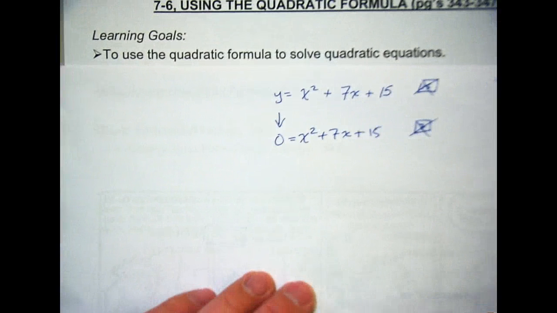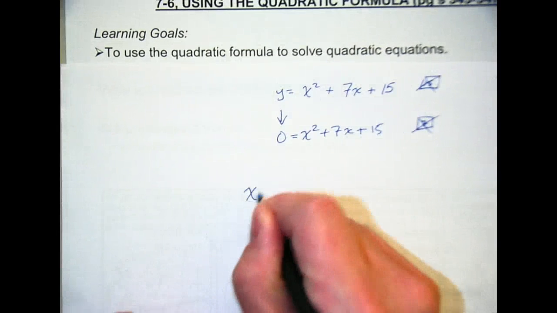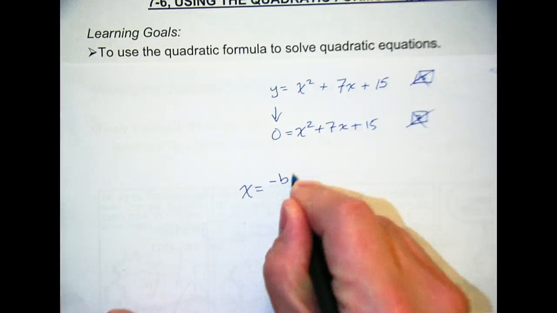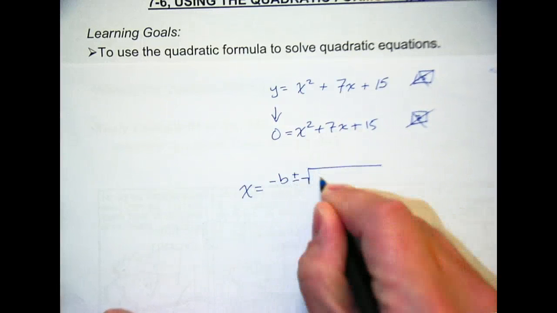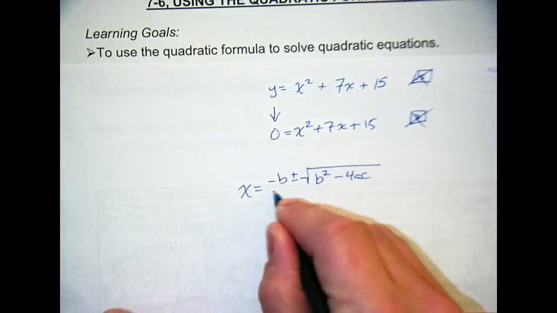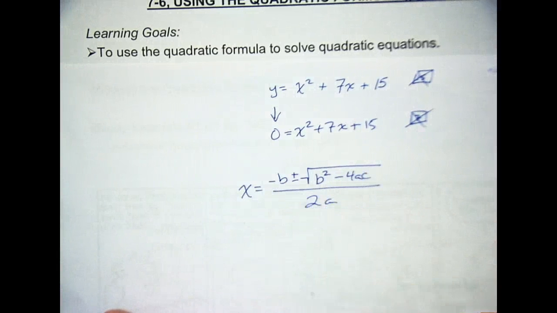Quadratic formula, there's a cool jingle that goes with it. X equals, that's what we're trying to find, the opposite of b plus or minus square root of b squared minus 4ac all over 2a. Come on, man. Pop goes to the opposite of b plus or minus square root of b squared minus 4ac all over 2a.